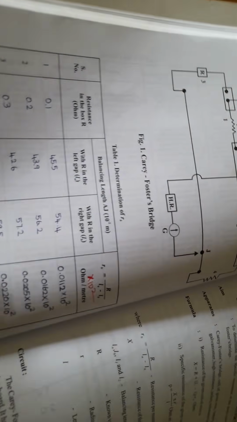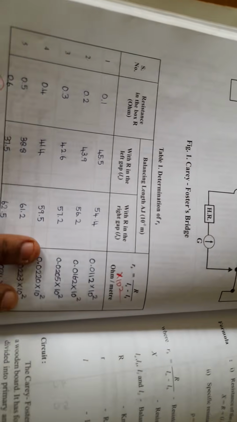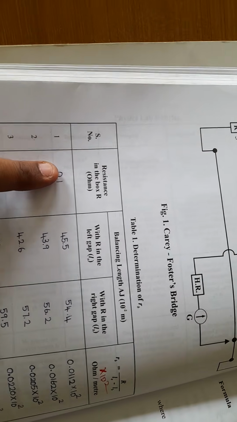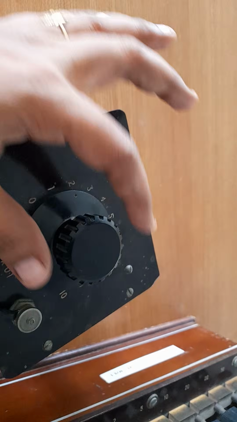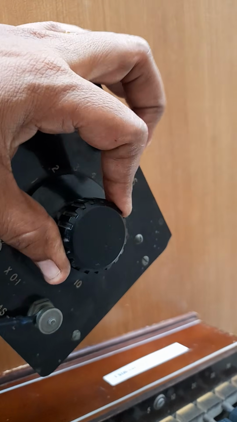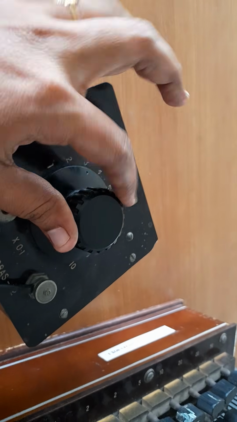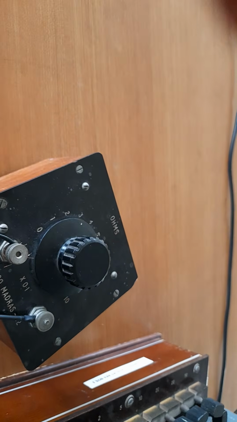To find the resistance of the given bridge wire, use the first tabular column. In the first column, resistance in the box R. In the variable resistance box, we can fix the resistance as 0.1, 0.2, 0.3, 0.4 like this.